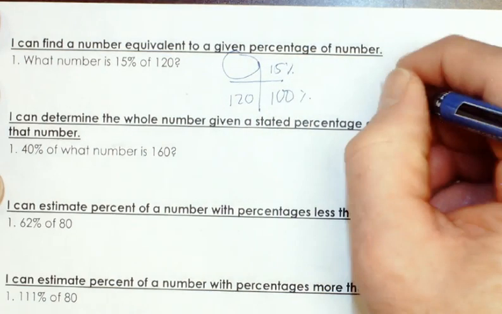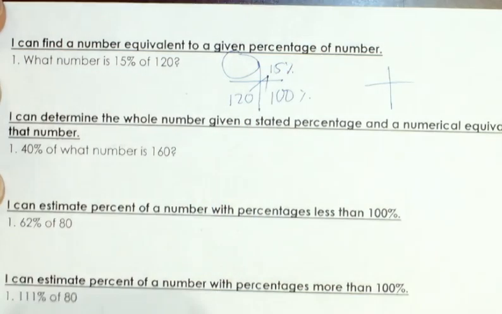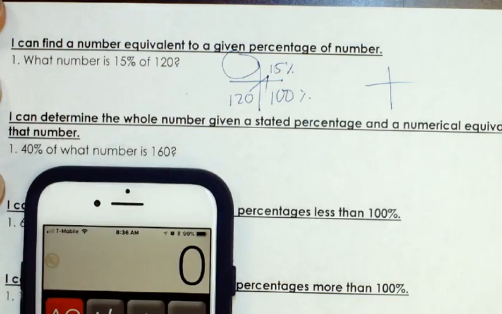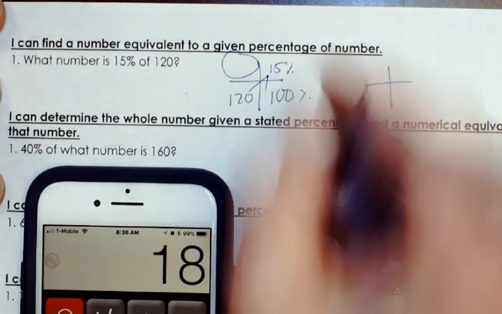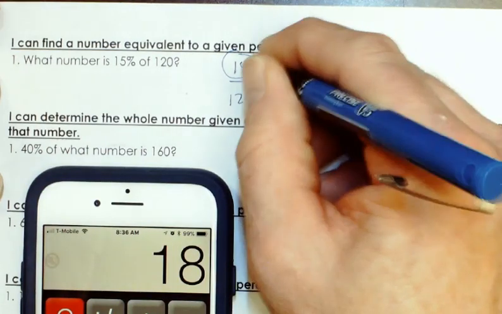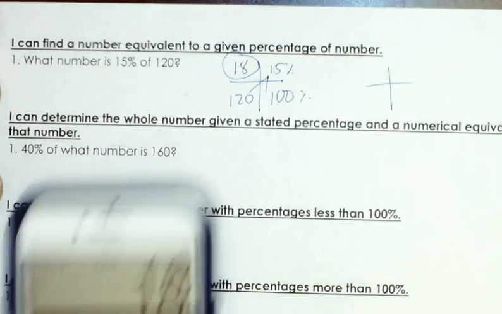So when we use the box, you multiply diagonally and then you divide the other way. So I'm just going to go ahead and do that. Really what we're doing is a one-step equation here in a shortened form. 120 times 15, I'm going to divide that by 100. I get 18. Let's just see if it makes sense. 15% of 100 is equivalent to 18 out of 120. Sweet. Makes sense.